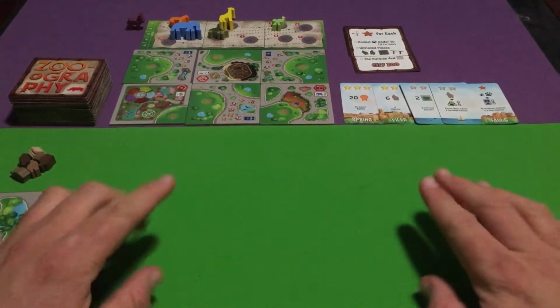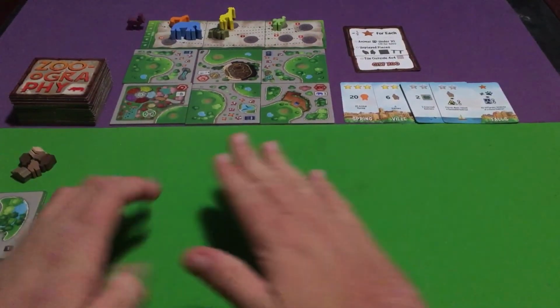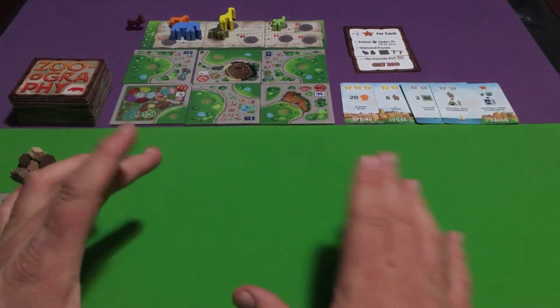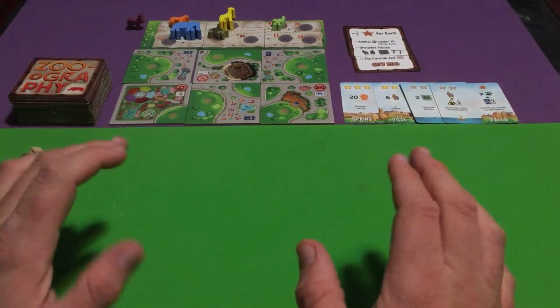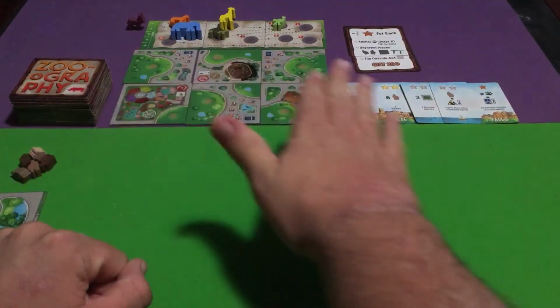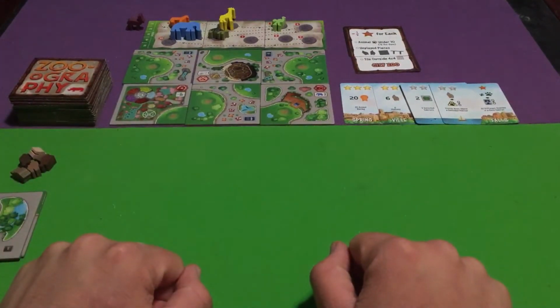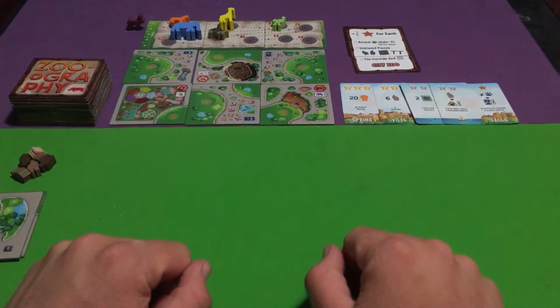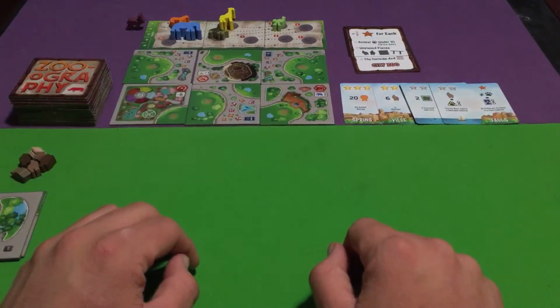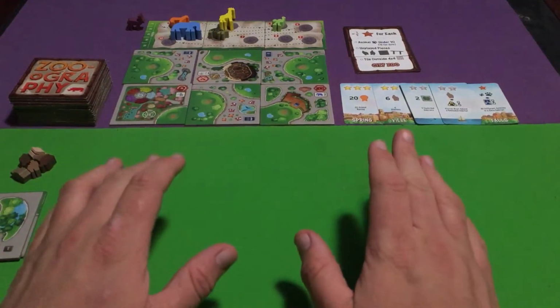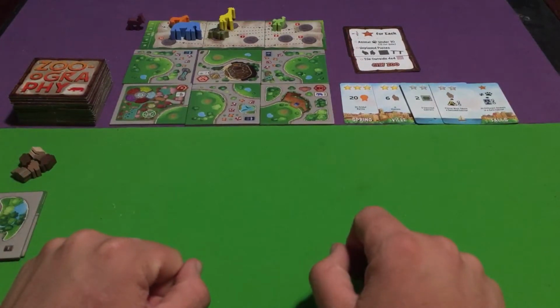In the last video we talked about the setup mostly, and we had the camera up nice and close so you could see everything. Now everything has been moved back, so that's basically how the setup is going to look. That's a nice representation of how it's supposed to look. Now let's talk about actually how you play this game.